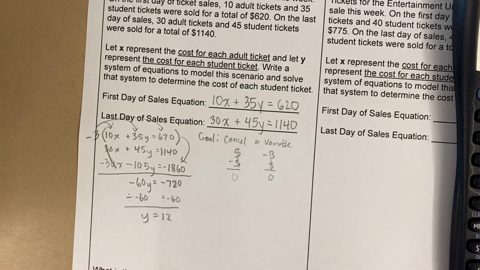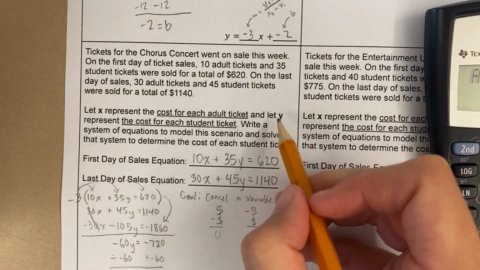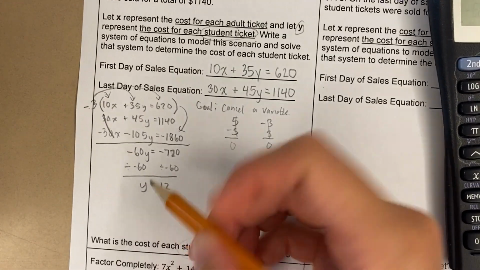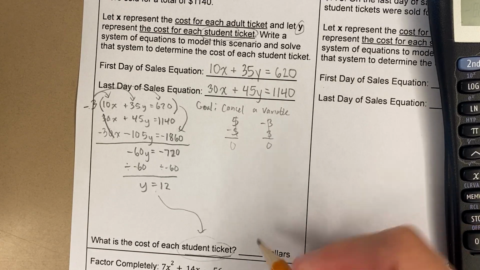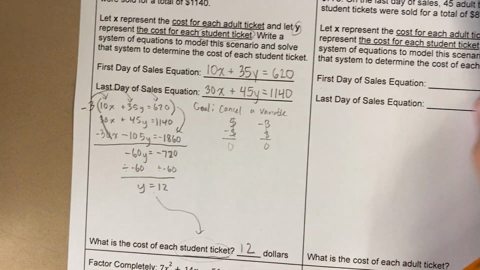Okay. Now remember, I'm looking for the cost of the student ticket. That's what I'm being asked for. So y represents the student ticket. I have y. Look, I just found y. Oh, so hey, that's my answer. I don't have to plug back in. It's $12. Okay. Go ahead and try this one on the right.